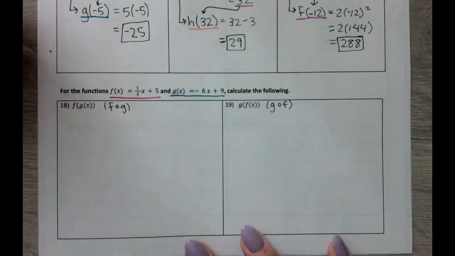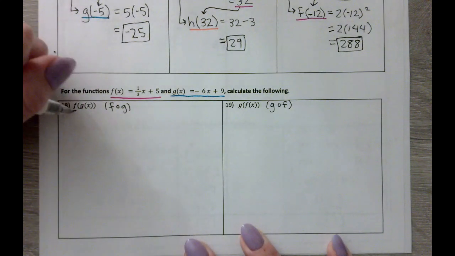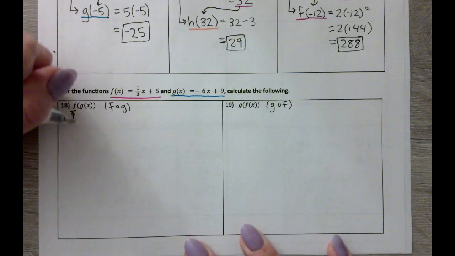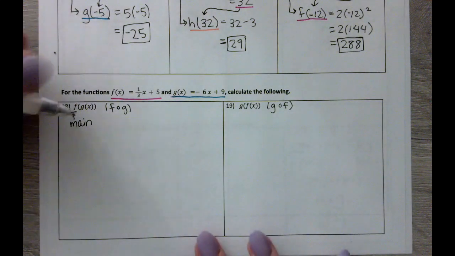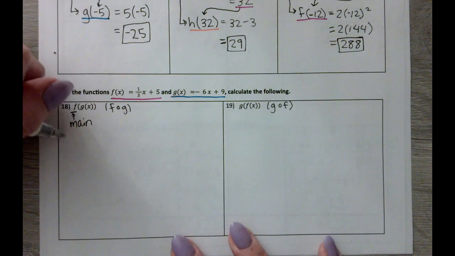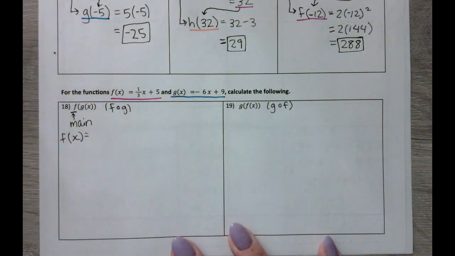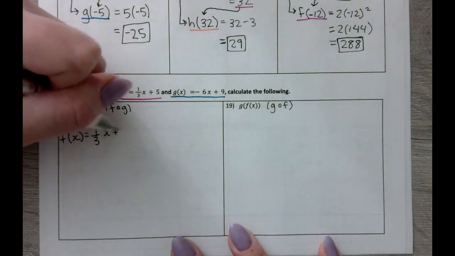So, when we start this, the first function, the one you start with, this is the main function, the outside function. So I'm going to start with the f of x. I'll just write that down. F of x equals 1/3 x plus 5.